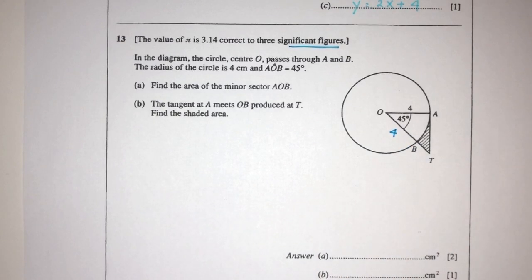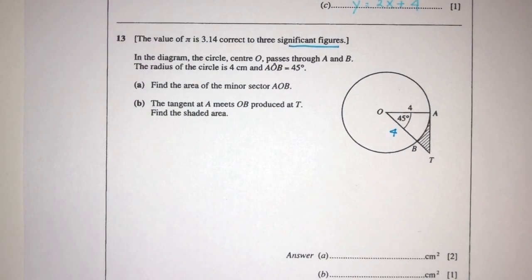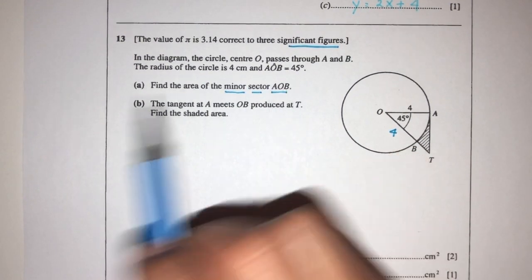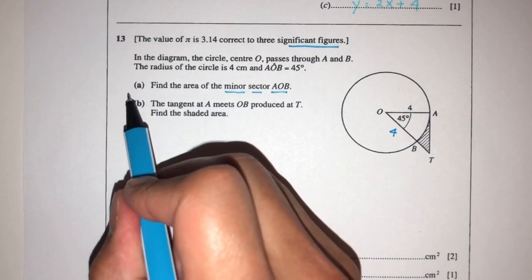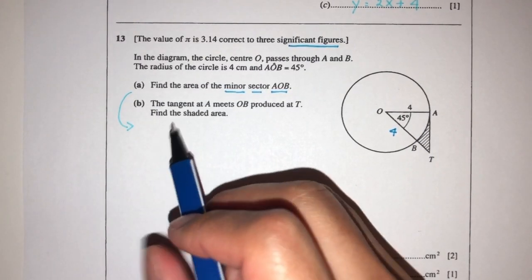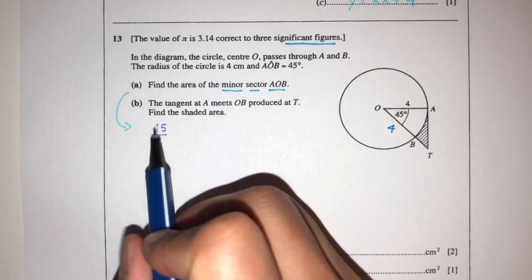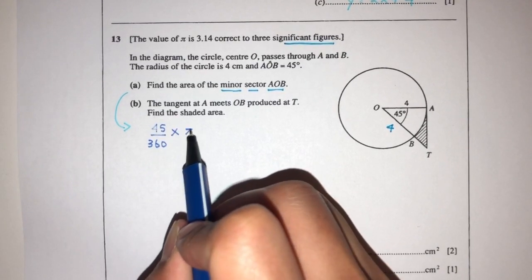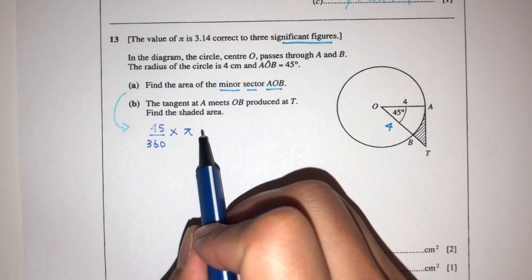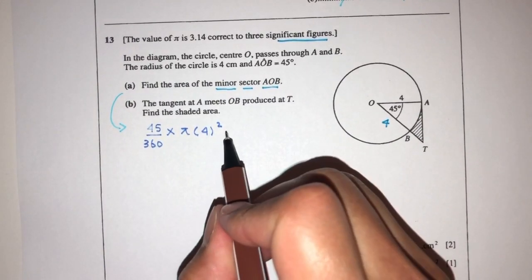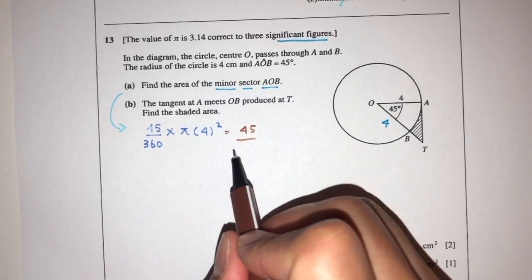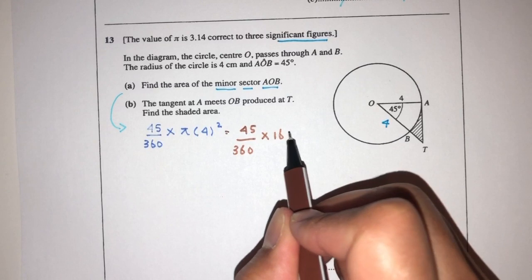Right. Now what's next? So the angle here is 45, and we have to find the area of the minor sector AOB. So pretty easy. We have to find AOB, which is this small area. So this is simple. We can just use the formula to find this, which is the angle over 360 times pi r square. So pi r square, that will be what? Pi r square is 4 square. So simplify, that will be 45 over 360 times 16 pi.